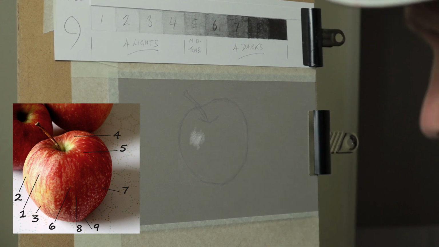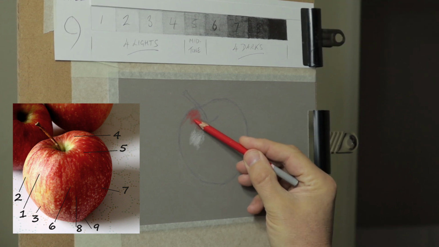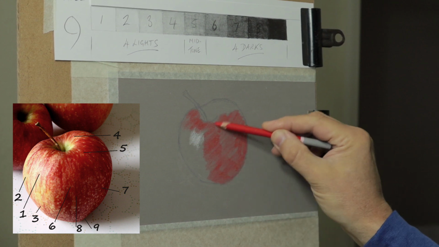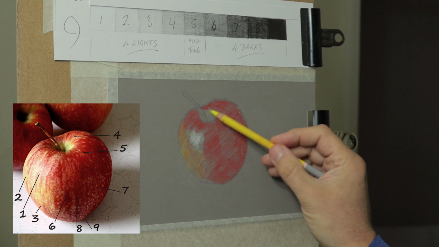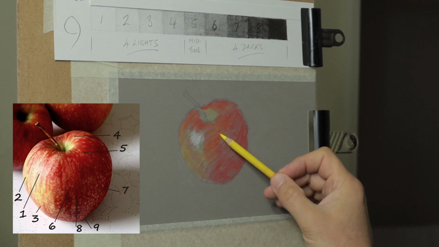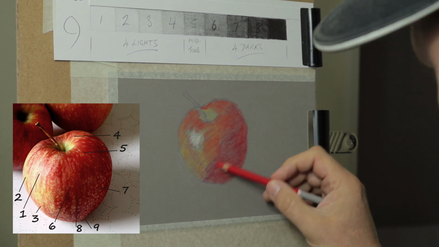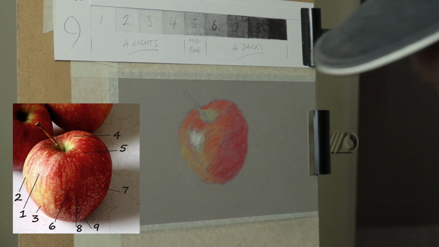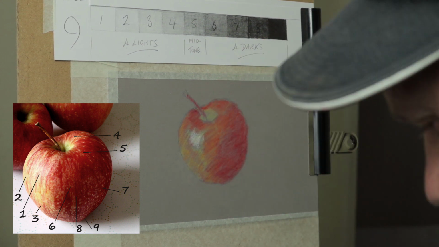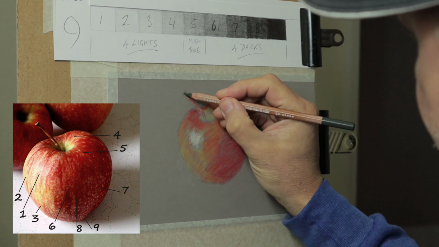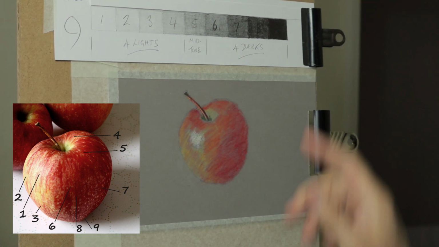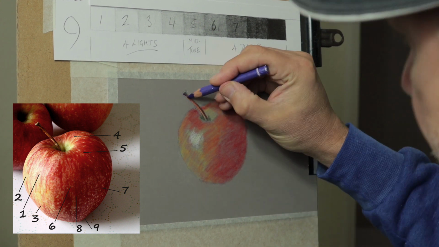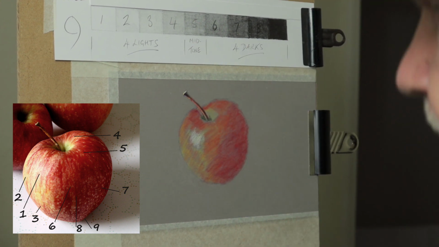So first of all, just blocking in really, just putting plenty of pigment down, so when you actually start putting the white on it, it starts to have a rich feel about it. Just putting a few darks in now, just so it gives me an idea between a dark and light. Just putting a few dark accents in there.